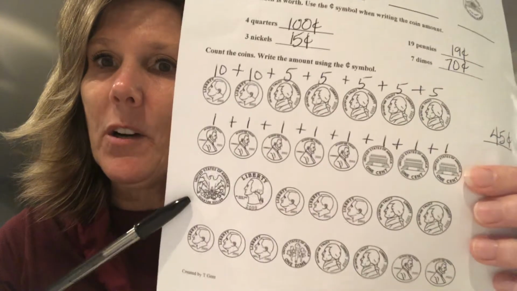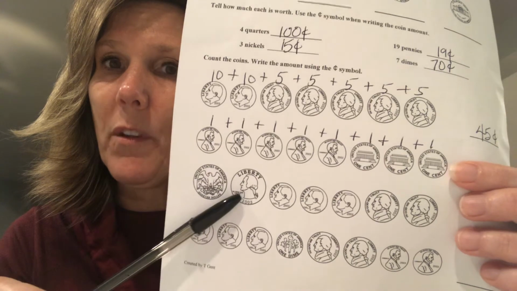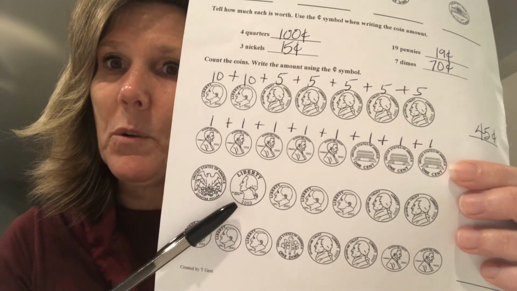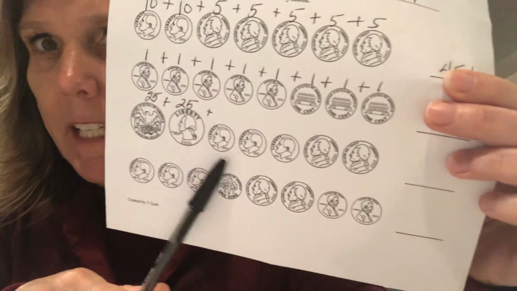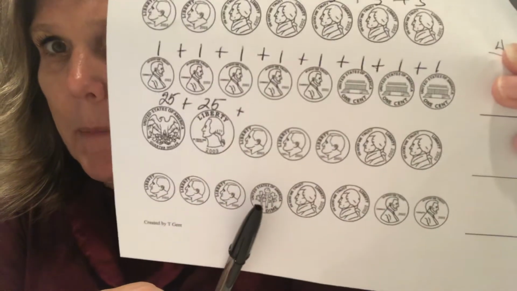The next one, oh, we have the 2 big coins of the 4 we're studying. Quarters are worth the most. How much are quarters worth? That's right, 25. So we have 2 quarters, 25 and 25. Then that next one, it's smaller than a quarter and smaller than this one, but we know it's not a penny. That's right, it's a dime. So I'm going to put, there's 3 of those. And then the next 2 we know are nickels.